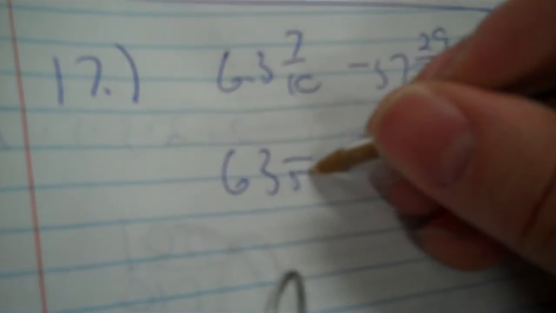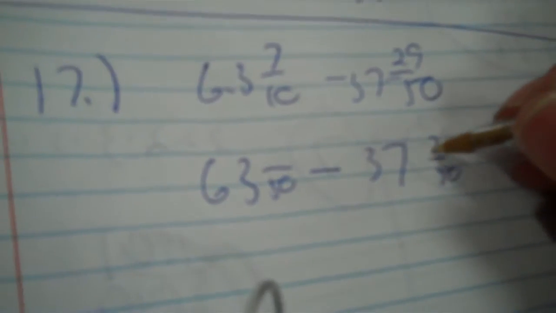Okay, 10 and 50. If 50 is in 10's row, the 10th row also contains 50, so we use 50. So that'll stay 29/50. 7 times 5 is 35. So 35 minus 29 works, that's 6/50. And then 63 minus 37 is 26. 6 and 50 are both even, so we can reduce them by 2. That's going to be 26 and 3/25.